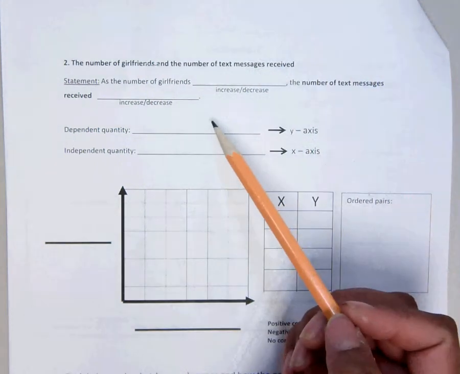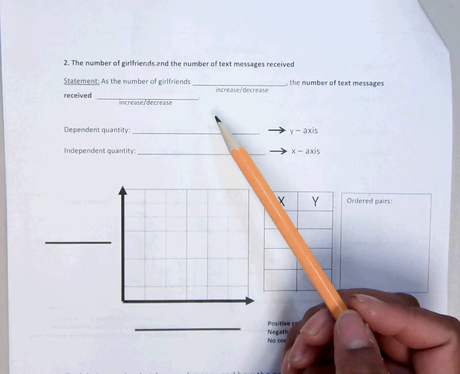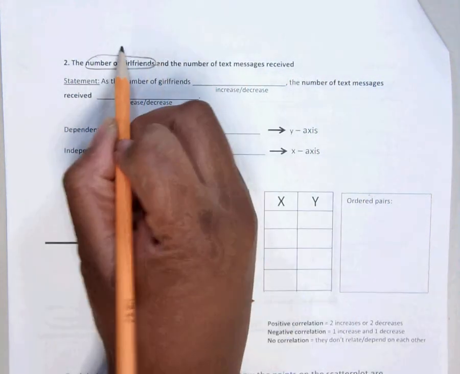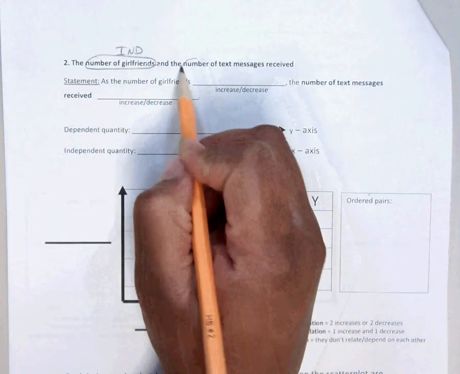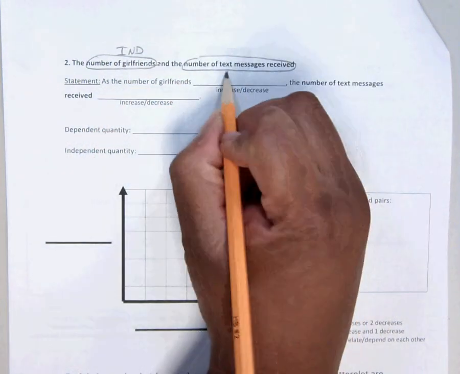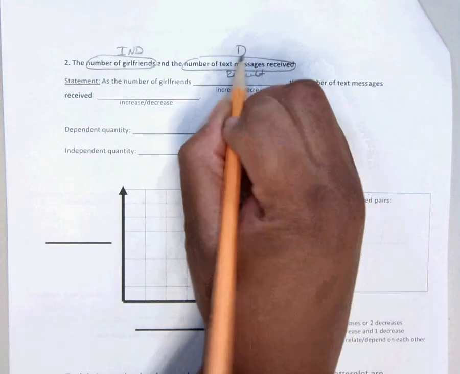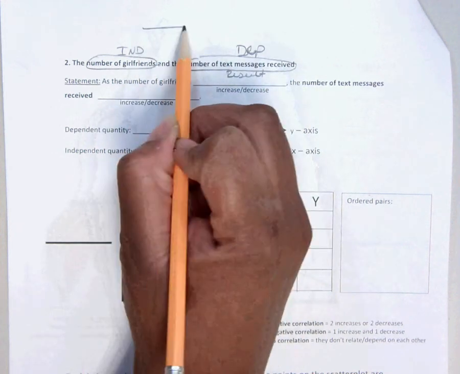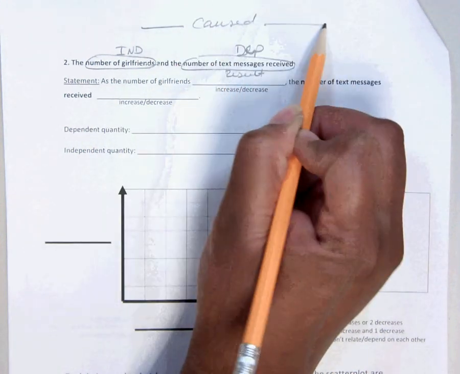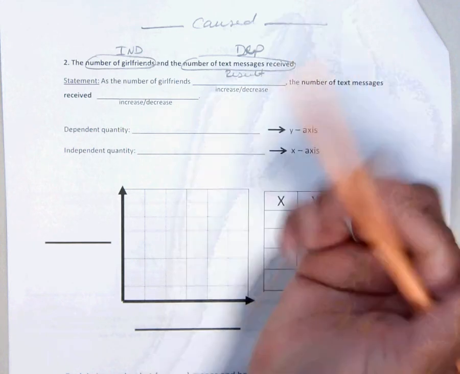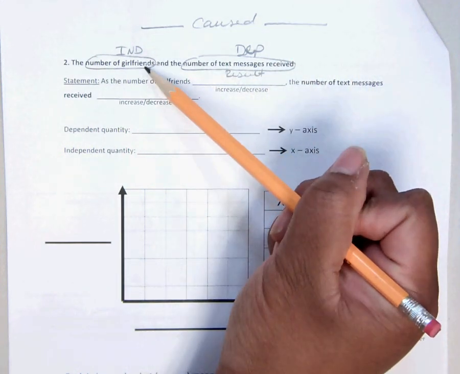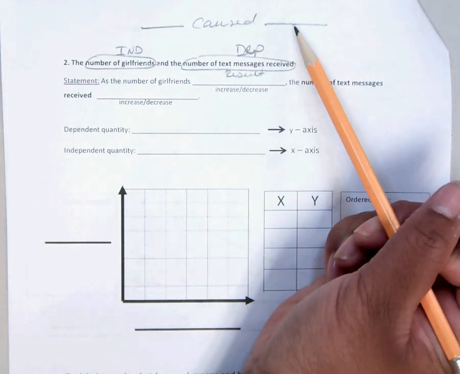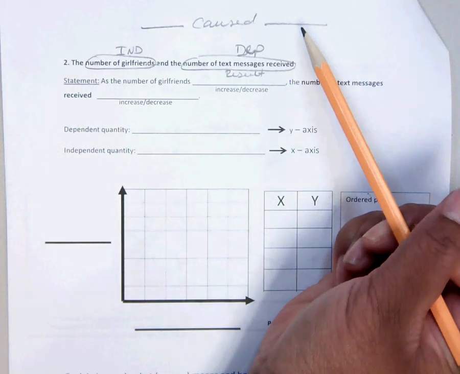Problem number 2. The number of girlfriends and the number of text messages received. When we were in class, we decided that the number of girlfriends would be independent, and the number of text messages received, that's the result, so that would be dependent. One way of helping you to figure that out is to ask what caused the other one. The number of girlfriends would cause you to have either more text messages or fewer text messages, depending on how many girlfriends you have.